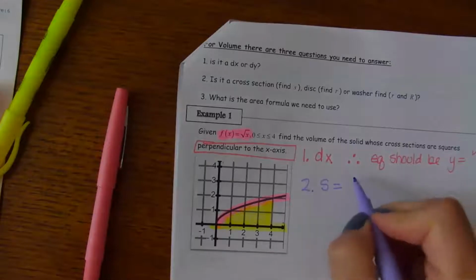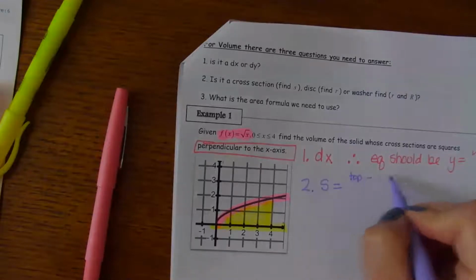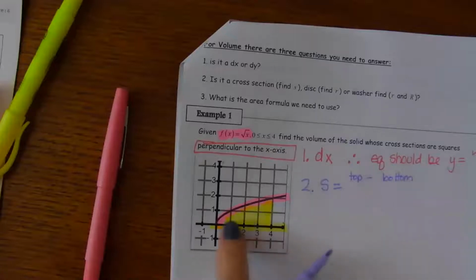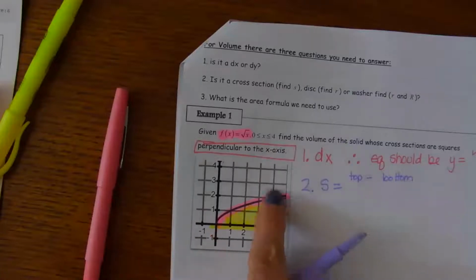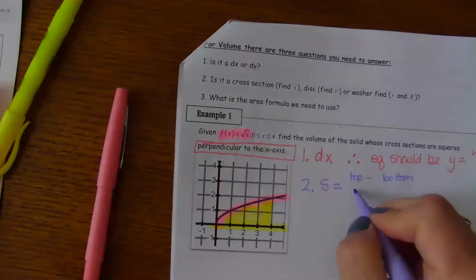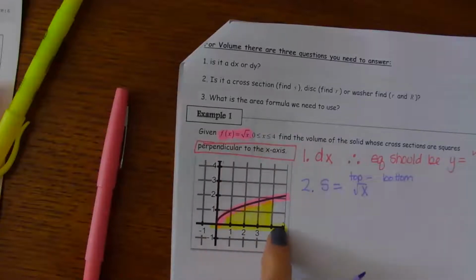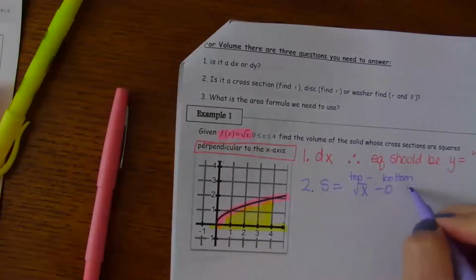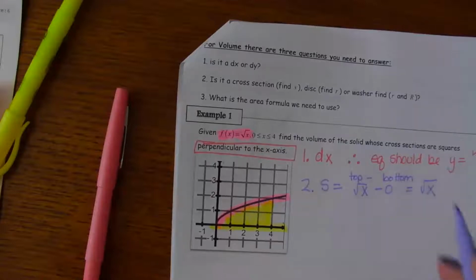If it's a dx, that's top minus bottom, right? And I can clearly see that my top is pink, so I go look at the pink one, minus my bottom, which is yellow. So what does that square root of x mean?